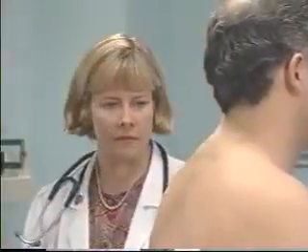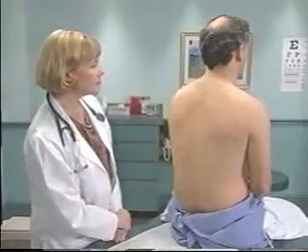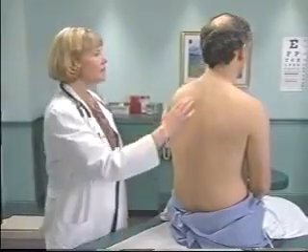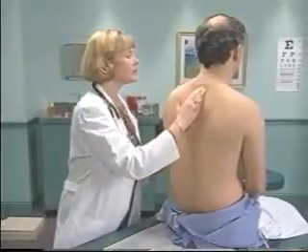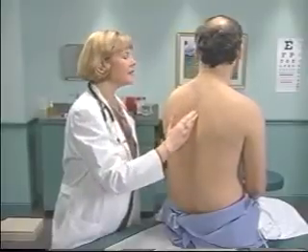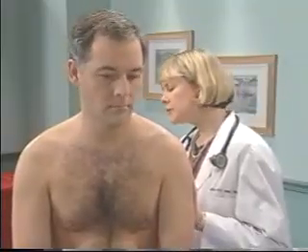As you do this, assess the anteroposterior and lateral diameters of the thorax. Normally, the lateral diameter is up to twice the anteroposterior diameter for a ratio of about 2 to 1. Still standing behind the patient, use your finger pads to palpate the spinous processes. They should be evenly spaced and non-tender.